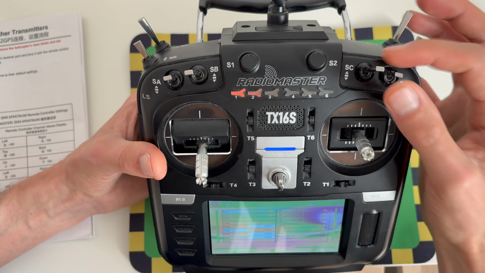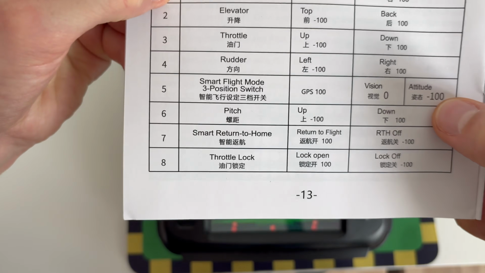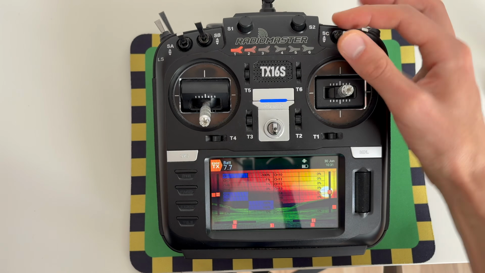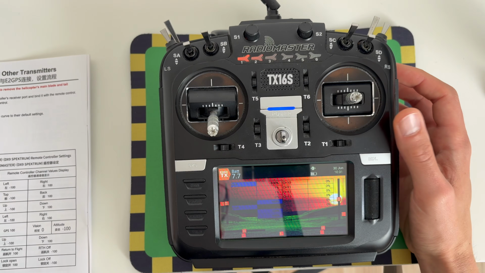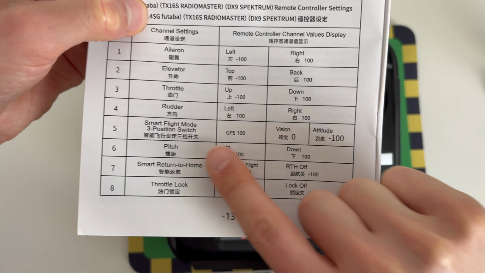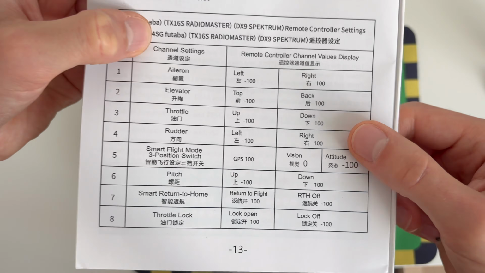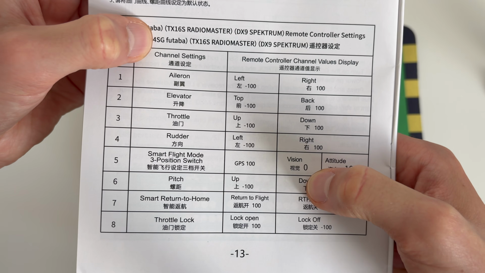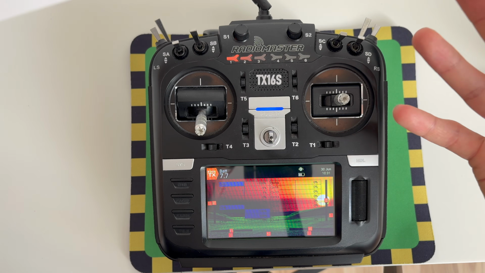Next, we have the SC switch, a 3-position switch for 3 different modes. SC switch totally up is attitude mode. So SC switch controls channel 5. I hope you can see here. SC switch cycles through 3 different flight modes. We have GPS mode when the SC switch is in this position. Then we have vision mode in the middle. I labeled it as altitude hold, but this means vision mode. Then we have attitude mode.